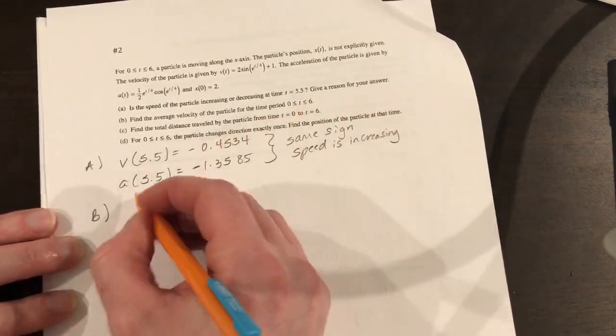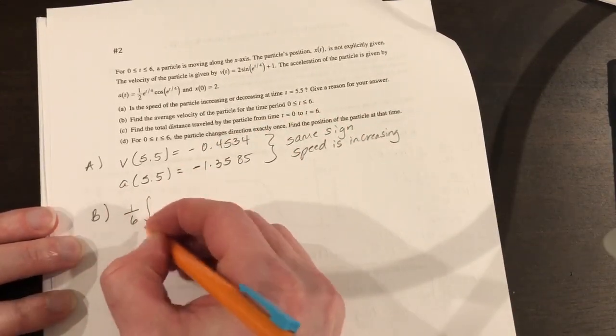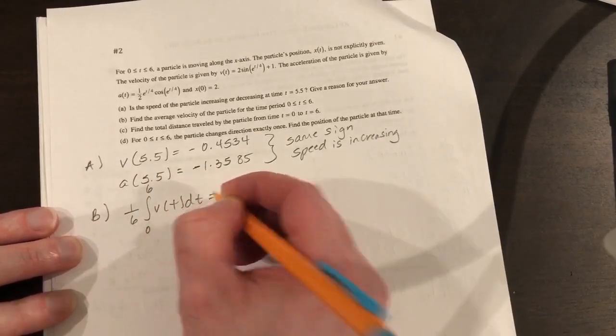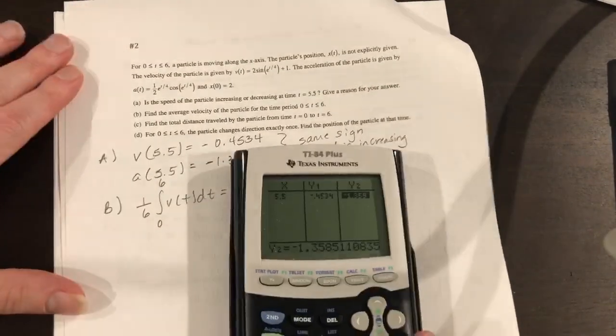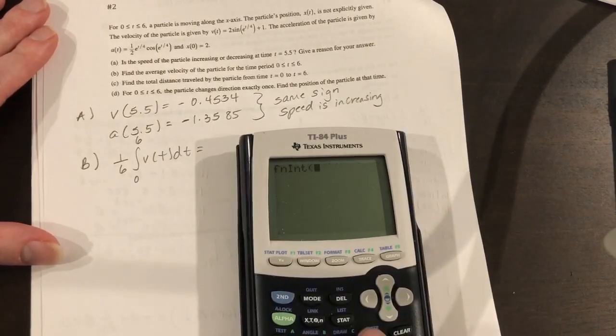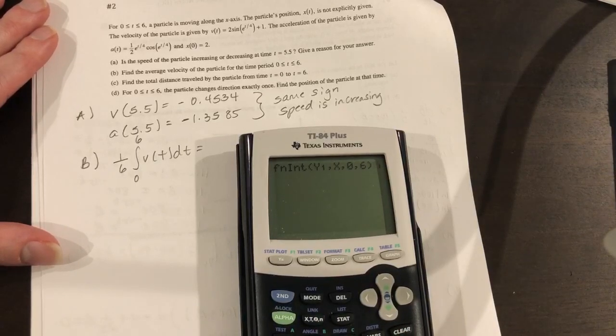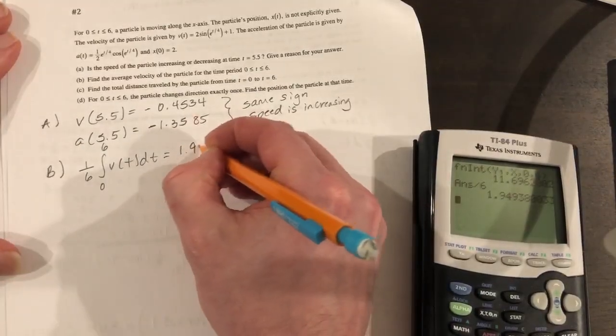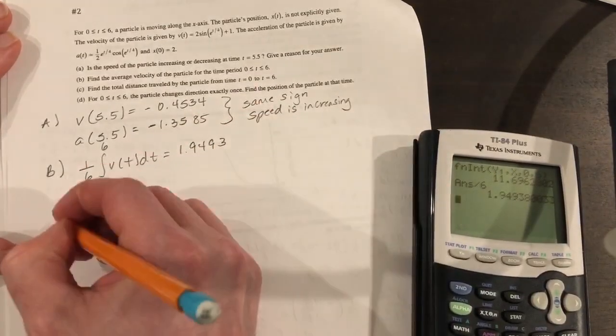So it's going to be 1 over 6 times the integral from 0 to 6 of v of t dt. Okay, so we're going to use our calculator. And our velocity function is in y1, so math 9 vars, y1 comma x comma 0 comma 6. And we're going to divide it by 6, so I get 1.9493. Okay. Part C, find the total distance traveled.